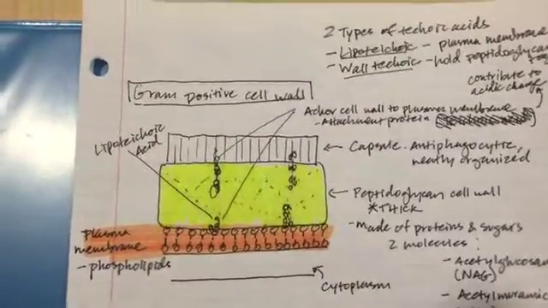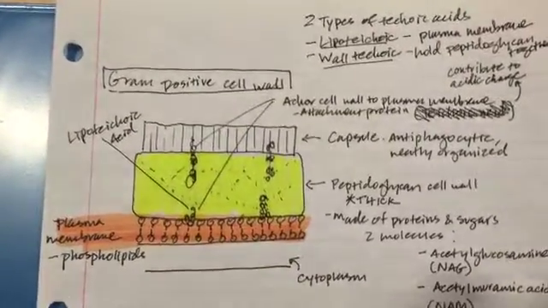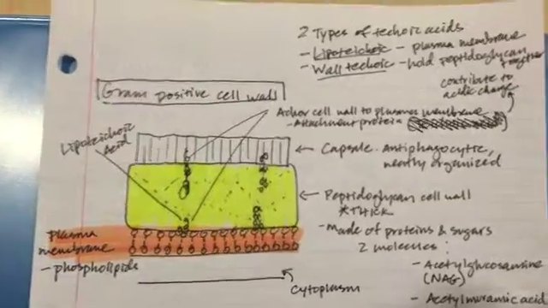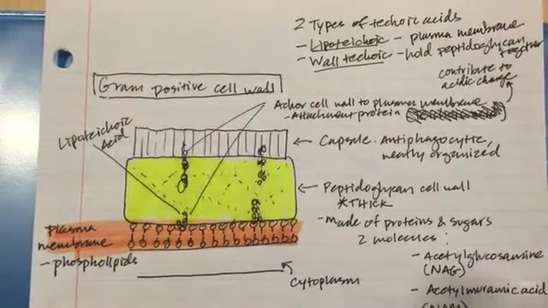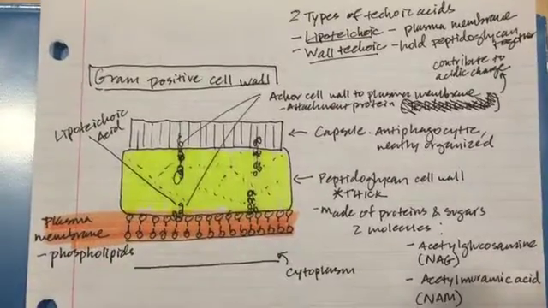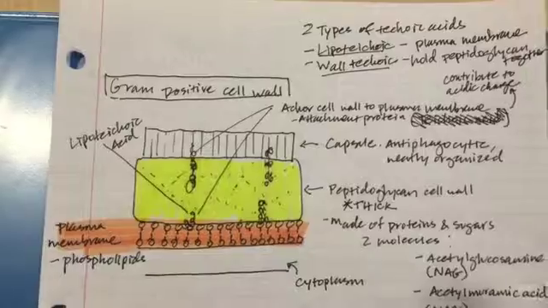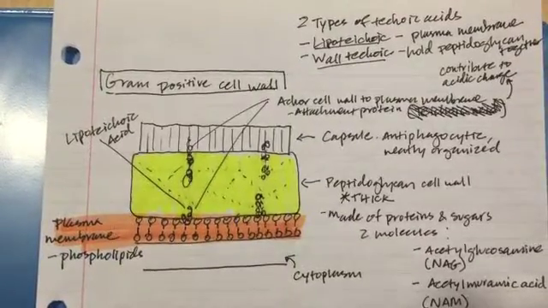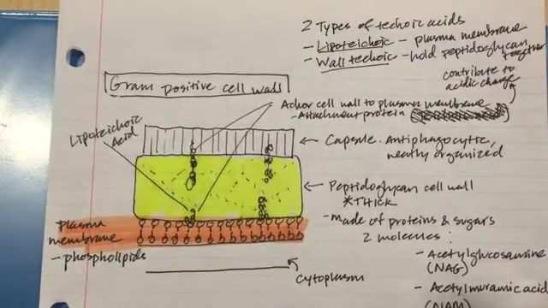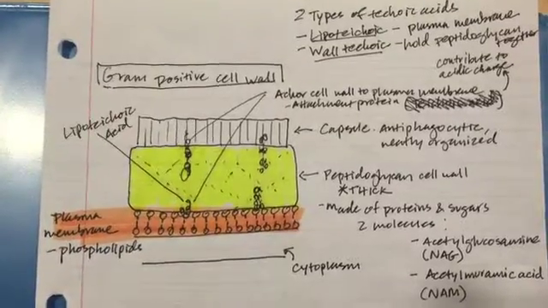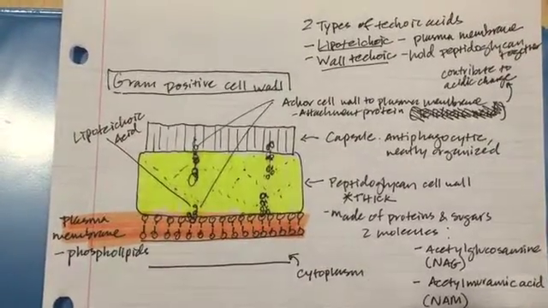Okay, so bacteria are most commonly either gram-positive or gram-negative. Gram-positive cells are definitely different than gram-negative cells, and it's distinguishing characteristics in cell walls that will indicate whether bacteria is gram-positive or gram-negative.